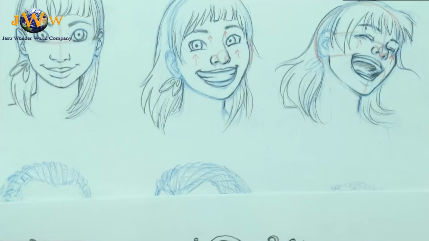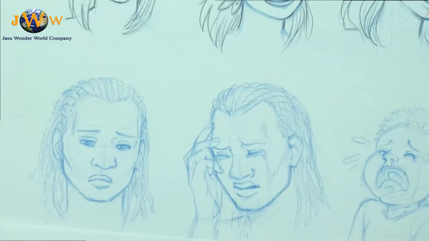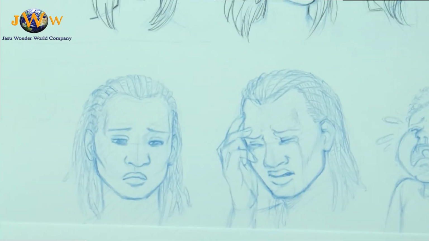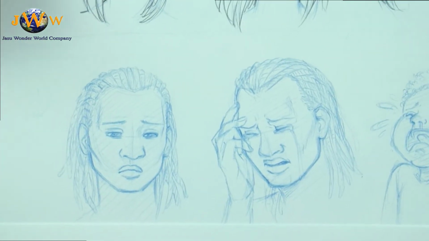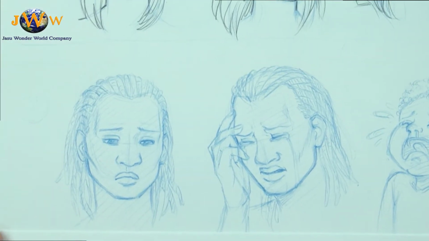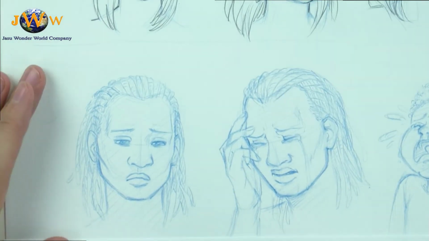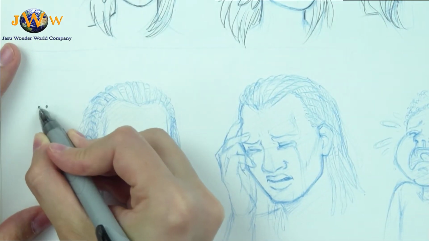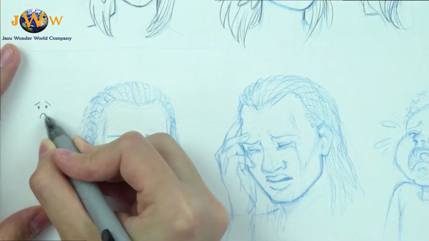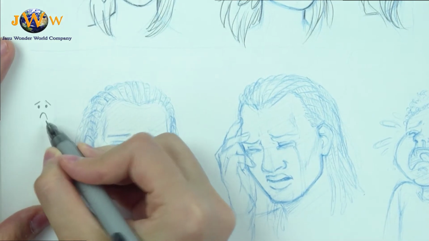So next we're gonna move to another emotion. We have a next random character here. So now we're dealing with sadness. So the first one is gonna be the very basic sad face there.